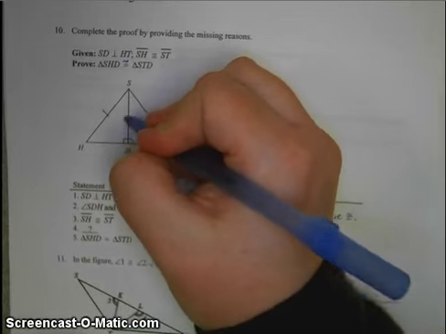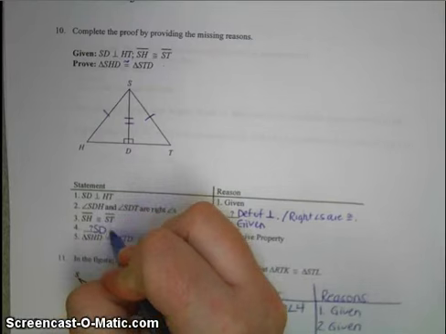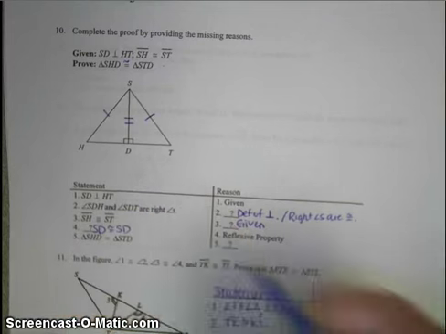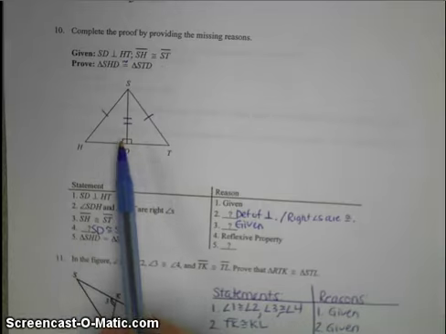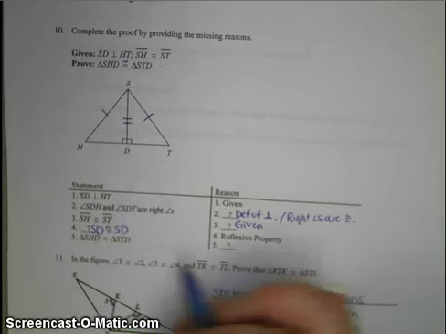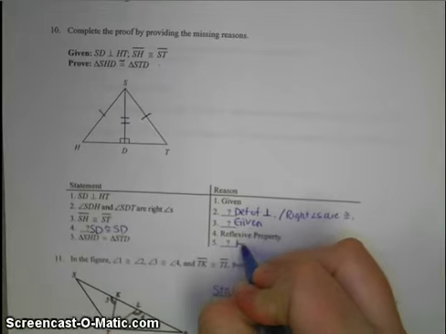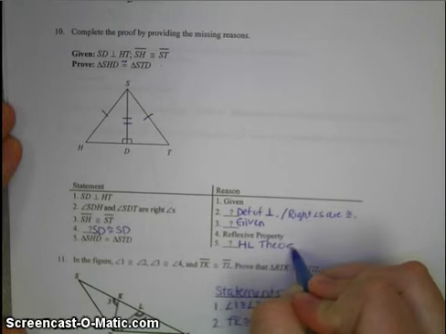So I do know that SD is congruent to SD. Because this is a right triangle, I have my hypotenuse and I have a leg of the right triangle, so these triangles are congruent by the hypotenuse leg theorem.